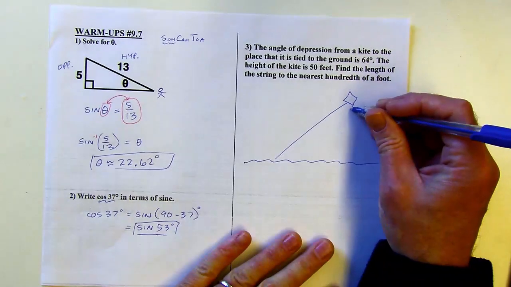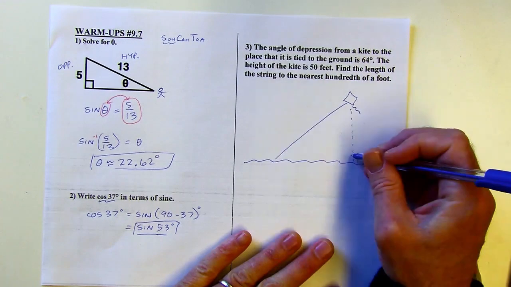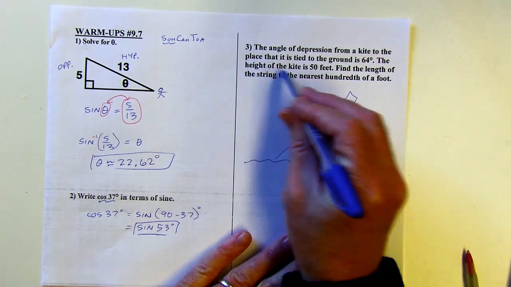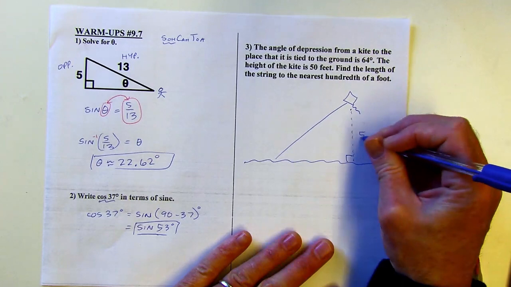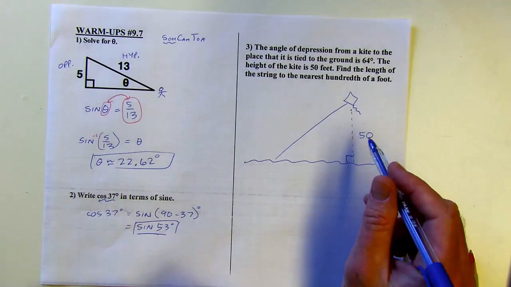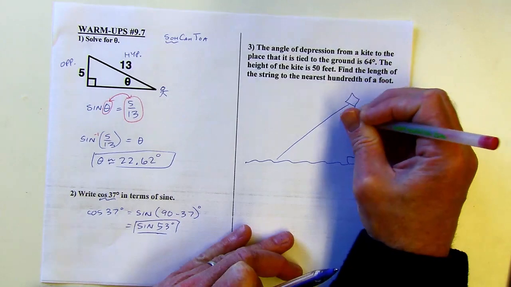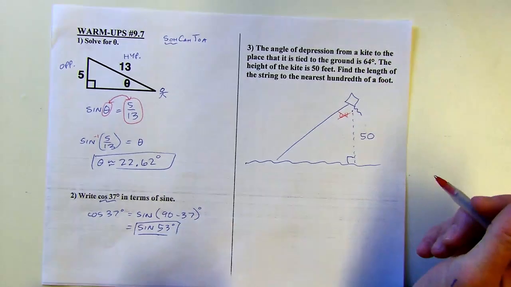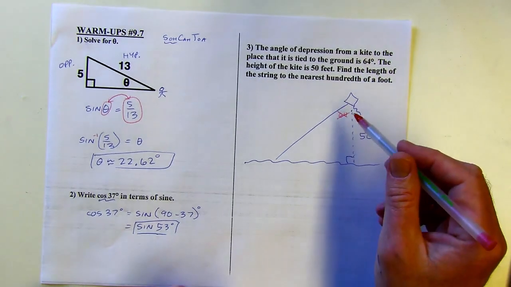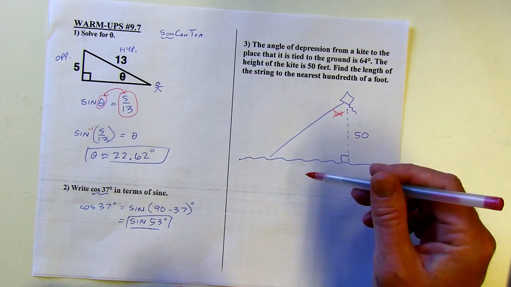So we are going to have a triangle like this, because they talk about the height of the kite in the next sentence. The height of the kite is 50 feet. But a lot of times I'll see people put the 64 right here, and that's actually incorrect. That's not the angle of depression from the kite to the place where it's tied to the ground.